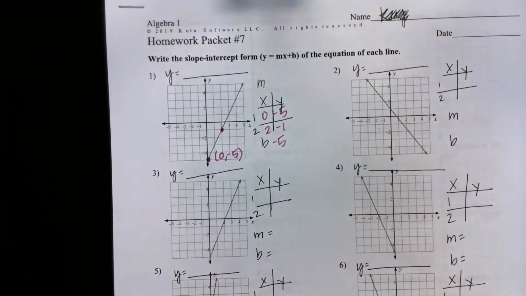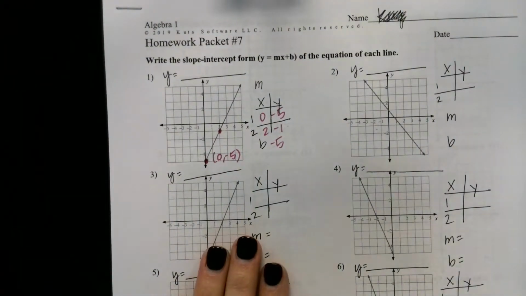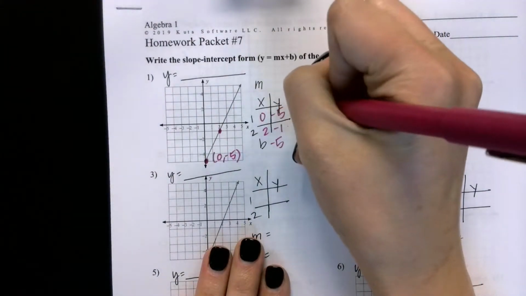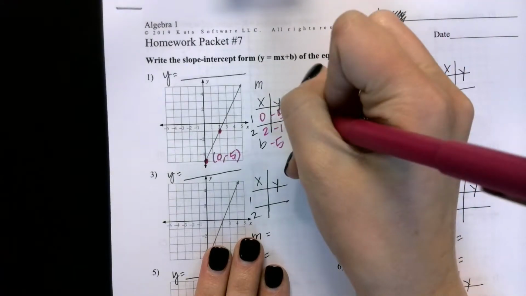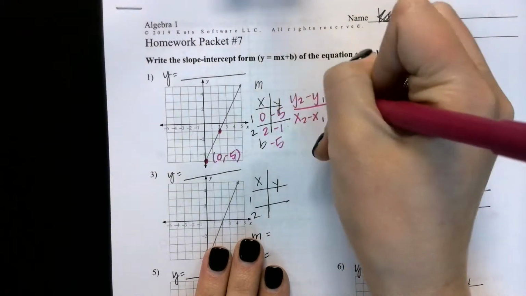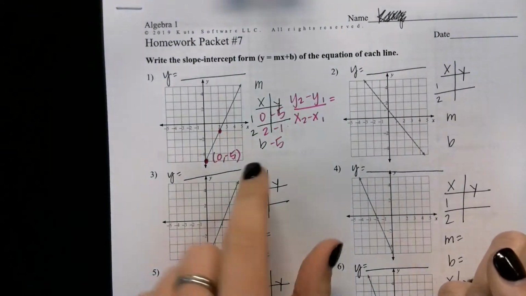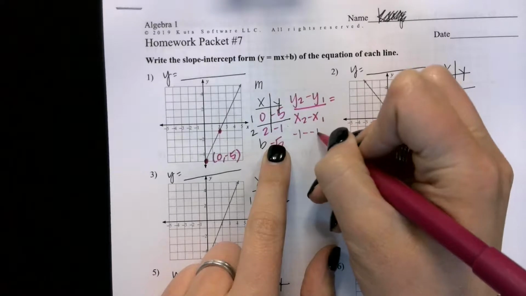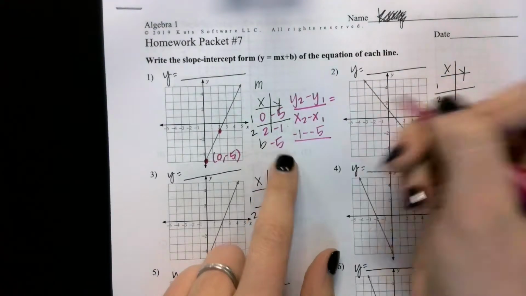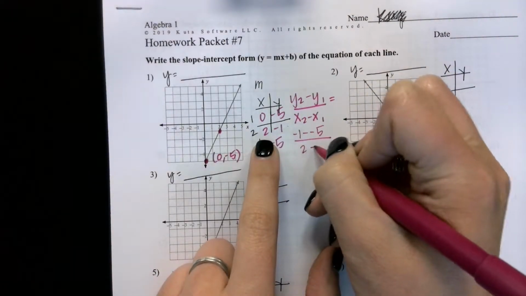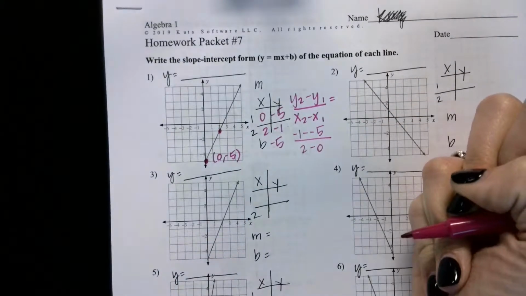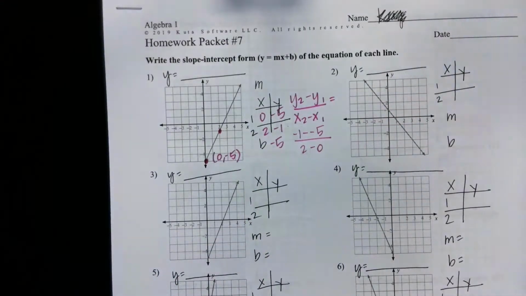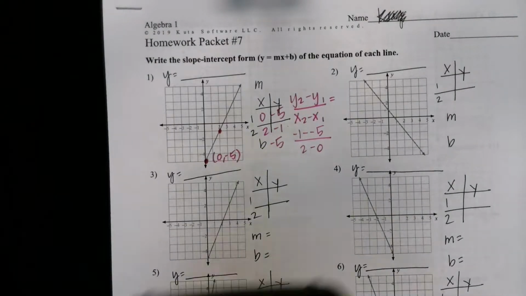Do you like doing rise over run, or do you want to use the equation to find the slope? Okay, let's do the equation. So we've got y2 minus y1 over x2 minus x1. So my y2 is going to be -1 minus -5, careful here, over x2, which is 2, minus 0. Your calculator knows how to do -1 minus a -5. You don't have to do KCC for this.